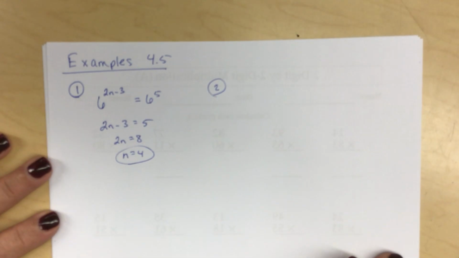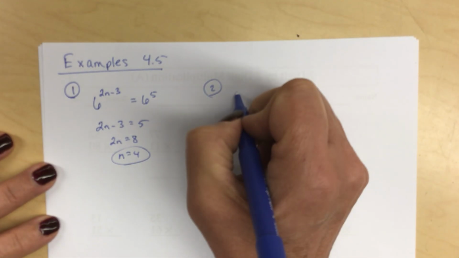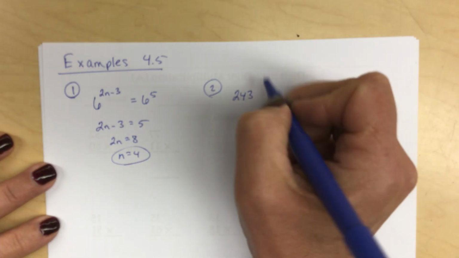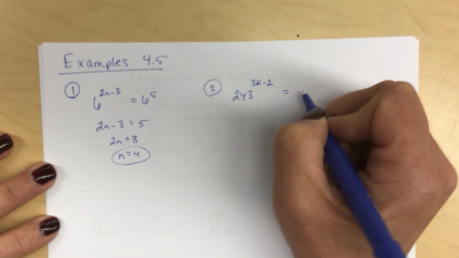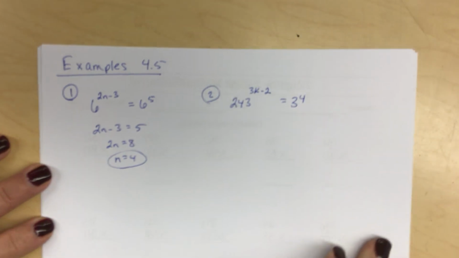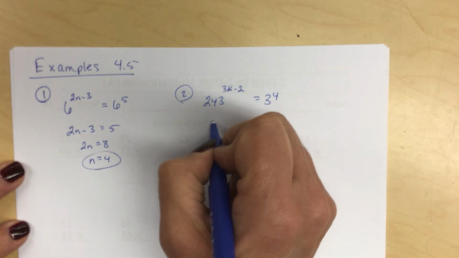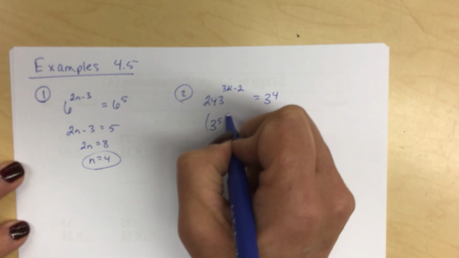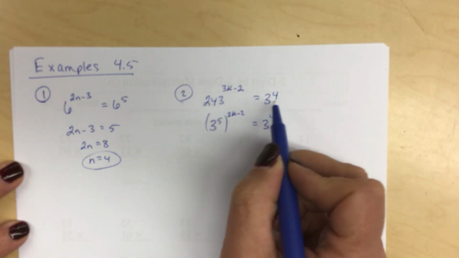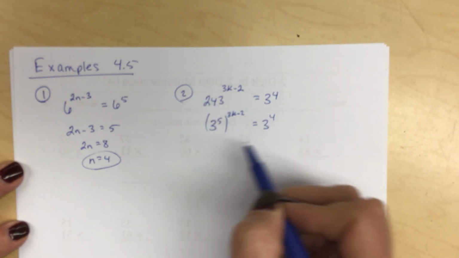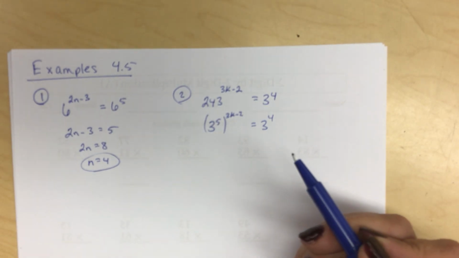Something similar to that is if you can change the base so that they're the same. So let's say you have 243 to the power of 3k minus 2, and that is equal to 3 to the 4th power. Well, those bases aren't the same, but you can change 243 to 3 to the 5th power. You can take your calculator and do guess and check. You want it to be 3 to a power, so try 3 to the 3rd, 3 to the 4th, 3 to the 5th, 3 to the 6th, and see if it equals 243.